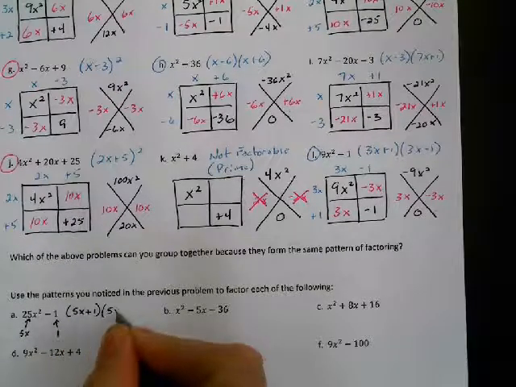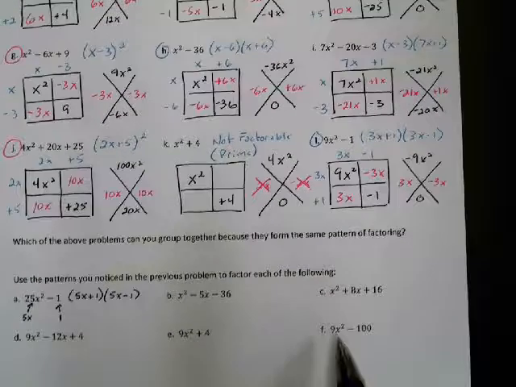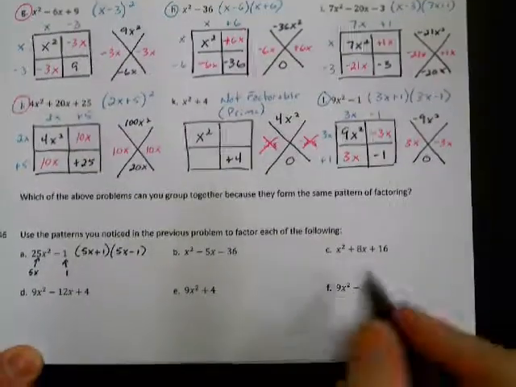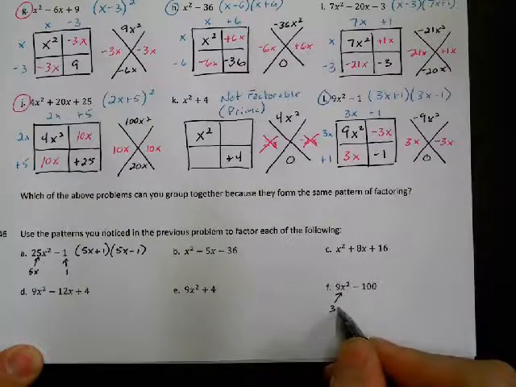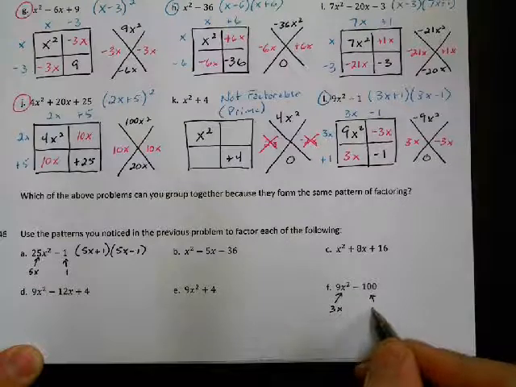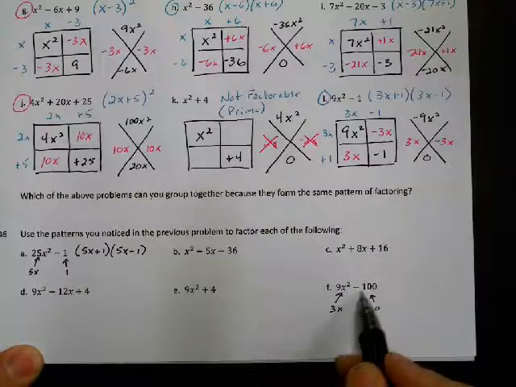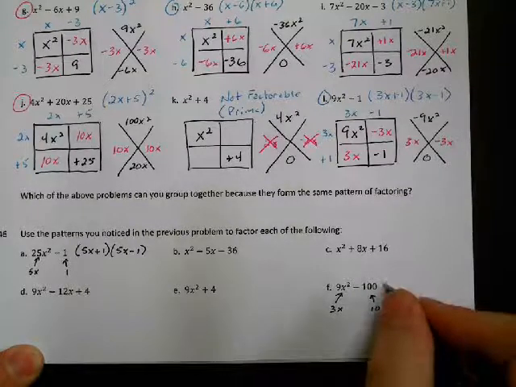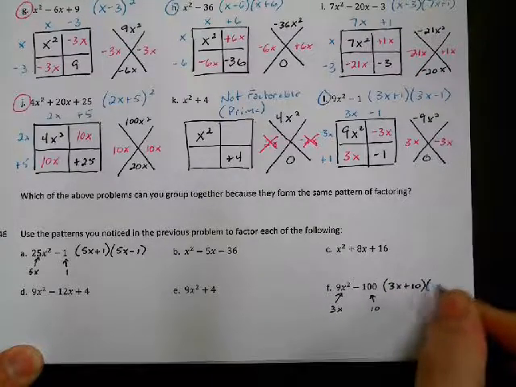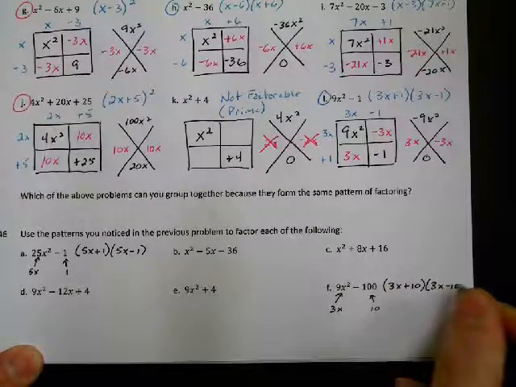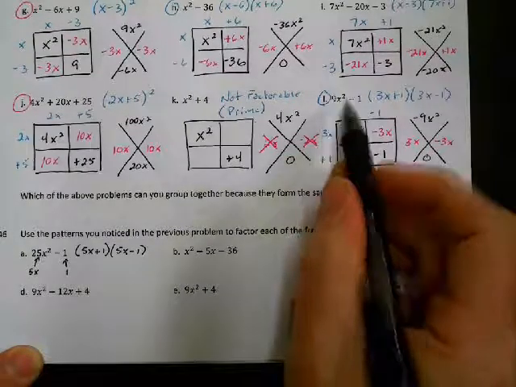Let's find another one like that. This one right here, perfect square, perfect square. Yes, that's the perfect square of 3x. And yes, that's the perfect square of 10. Is there a minus sign in between? Yes, there is a minus sign in between. So this one factors into 3x plus 10, 3x minus 10. That's the pattern that I noticed up there. Just like this one, this is a perfect square of 3x. This is 1, so it's 3x plus 1, 3x minus 1.